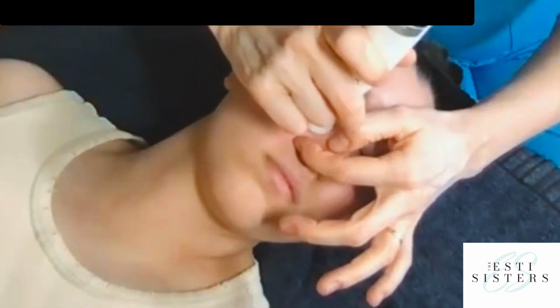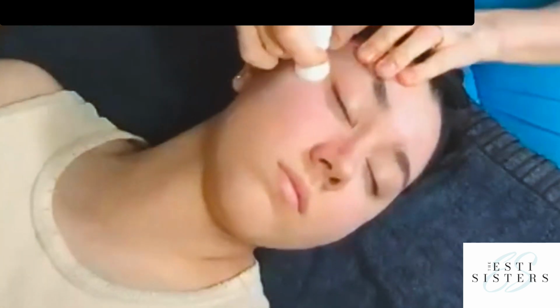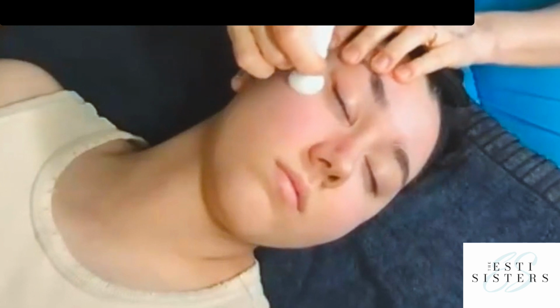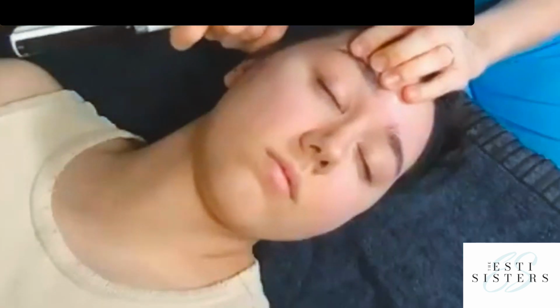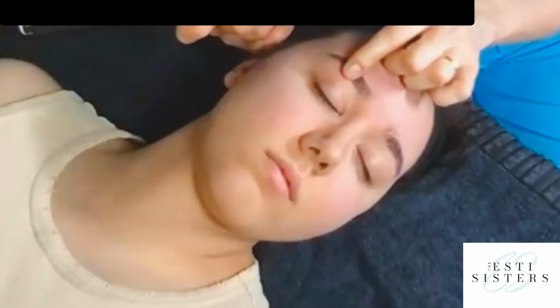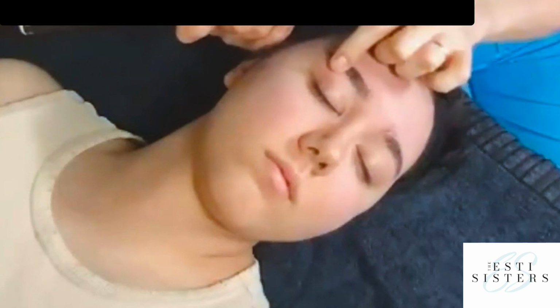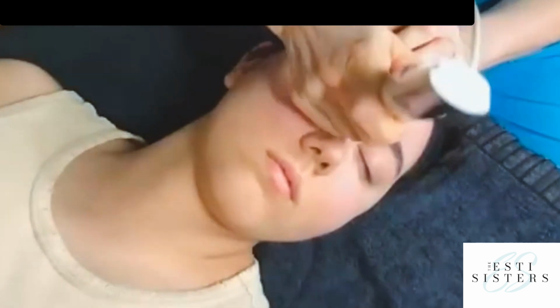Crow's feet. I'll show you this with eyebrows. This works really good for crepiness and tightening of the upper eye area. So I like to pull up, and you can work on top of the hair here. So I go.